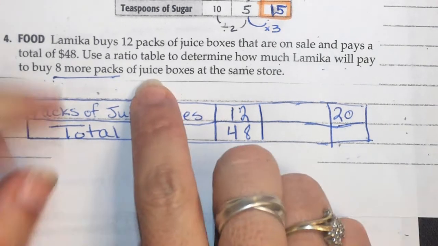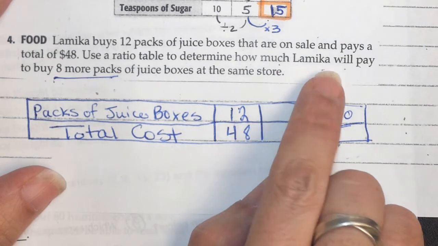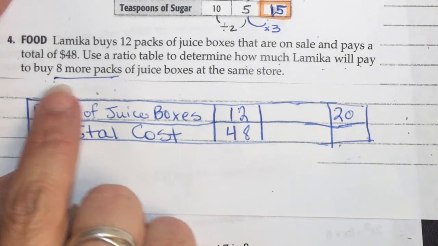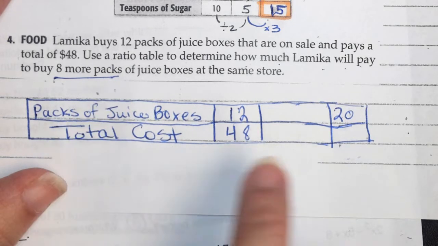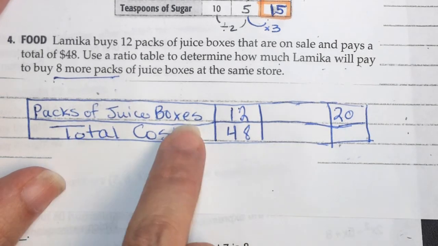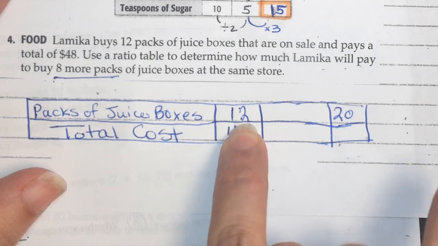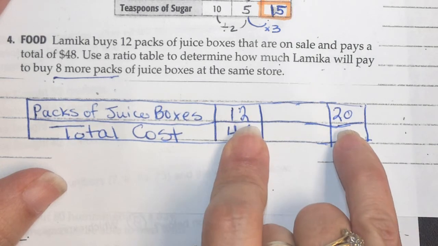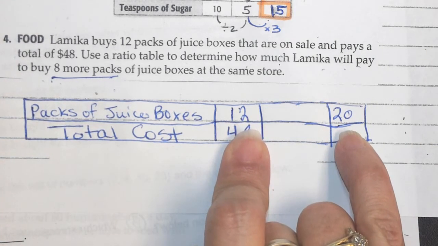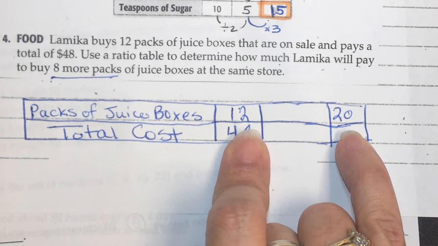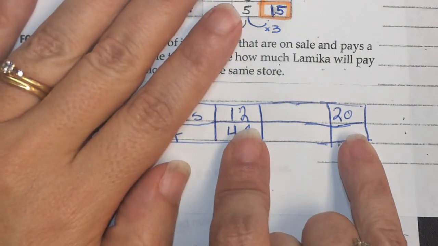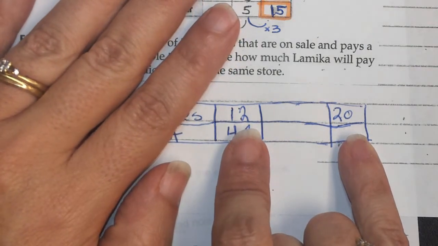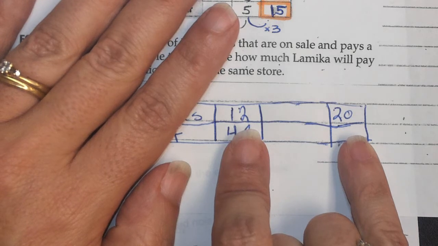Right here it says, what if she wanted to buy 8 more packs? Because the packs are on the top, the only reason I added 8 is because they said more packs. I wish they hadn't started with this. It's kind of a harder one, but I get it. They could have said anything, like, what if she only has 2 packs.